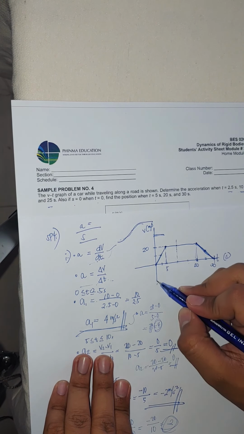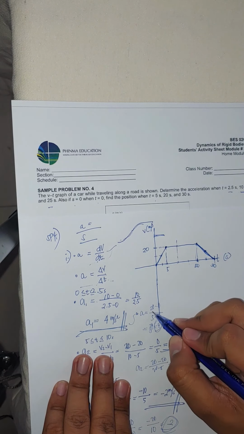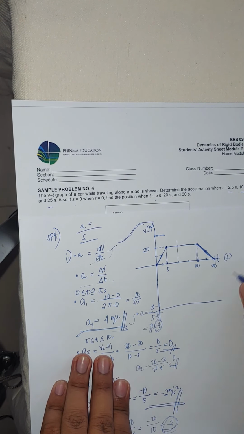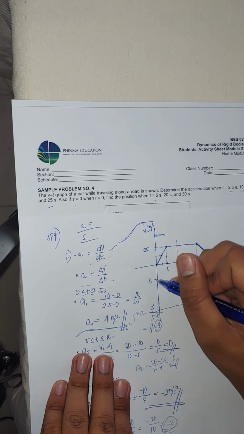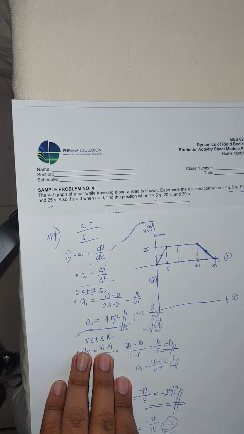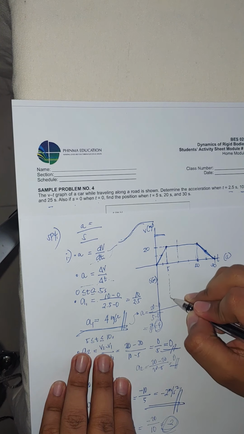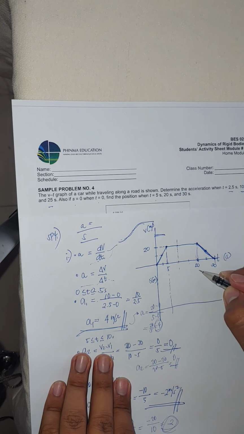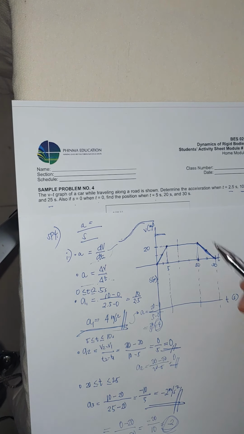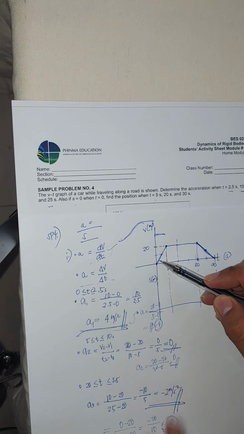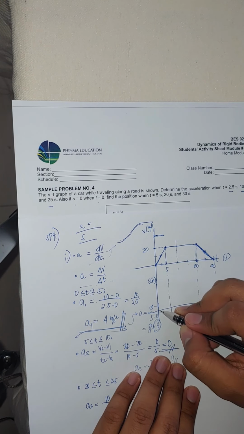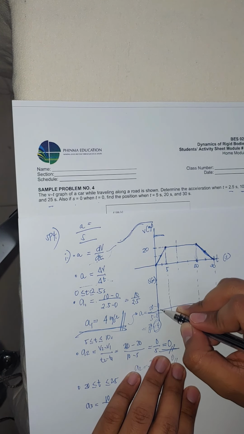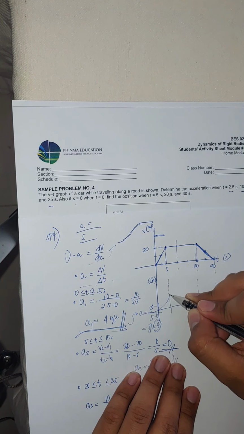Okay, so now we are asked to find the position when t is equal to 5 seconds, 20 seconds, and 30 seconds. So I'm going to make a graph. Same, time versus velocity. Position versus velocity. Position in meters. We already discussed this before. Now, we just take the area. Since this is a first degree line, we can assume that the position graph looks like this, second degree.